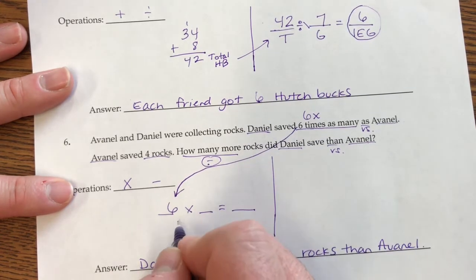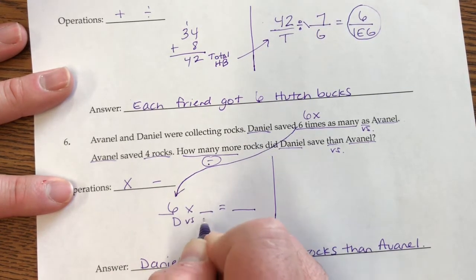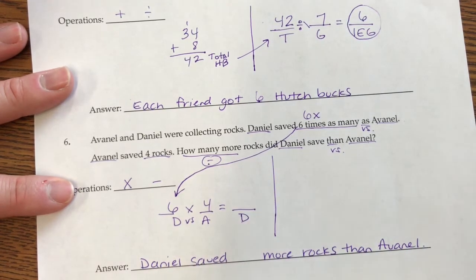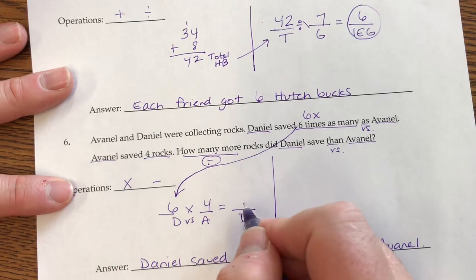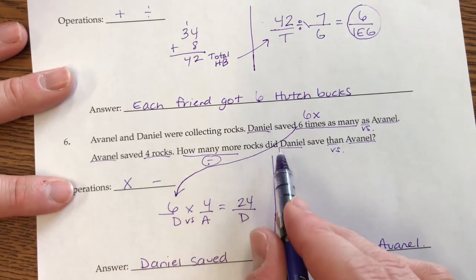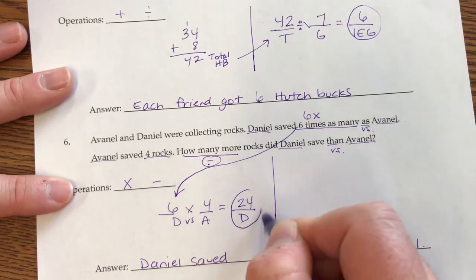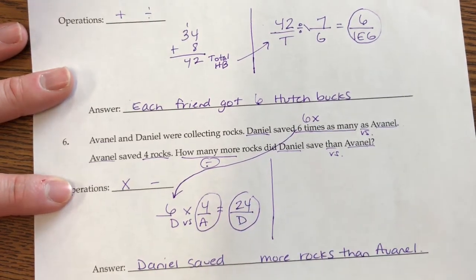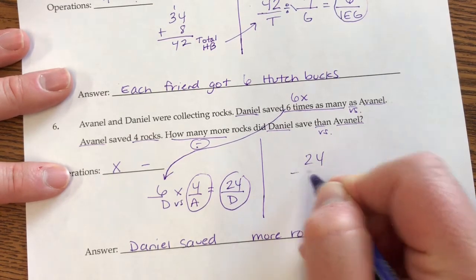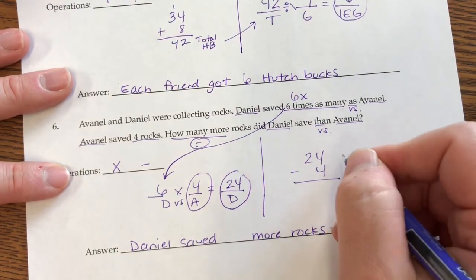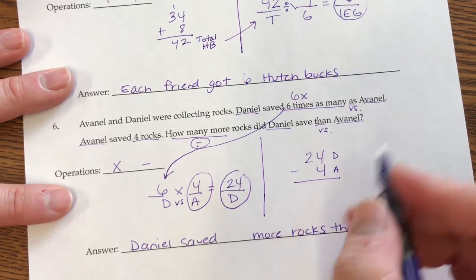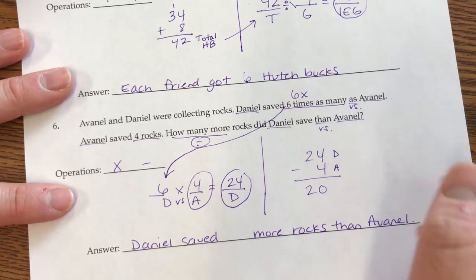So who is 6 times? That's Daniel versus Avenel. Avenel is 4 rocks. Daniel's real number is going to go there. So 6 times 4 is 24. And now, how many more rocks did Daniel save than Avenel? Here's Daniel, here's Avenel. So make sure you have both of those circled. And how many more means subtract? So 24 minus 4. And we have Daniel and Avenel, and we end up with 20.